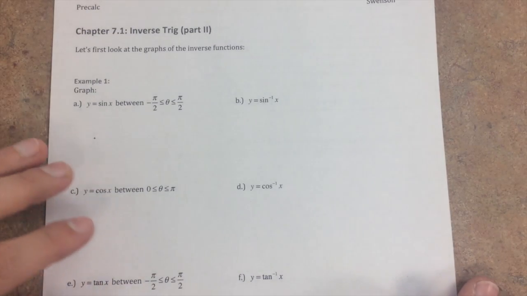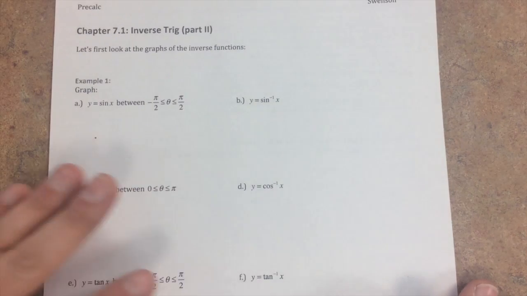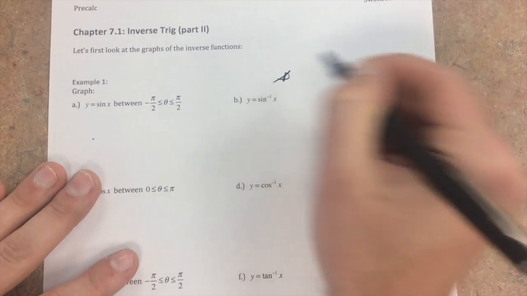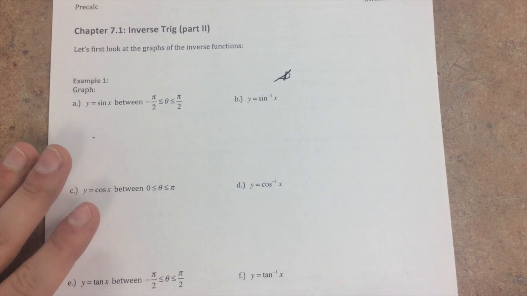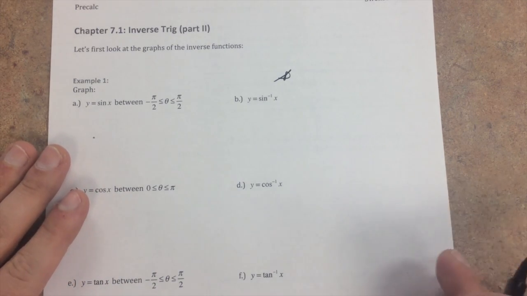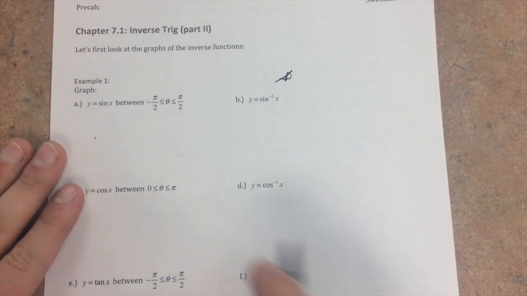Okay, so how we're going to do this is we're going to start off by graphing our three trig functions, and then we're going to show you the graph of the inverses. And just as a heads up, I'm going to ask you to know the shapes of the inverse functions for the upcoming test. So just be prepared for that.